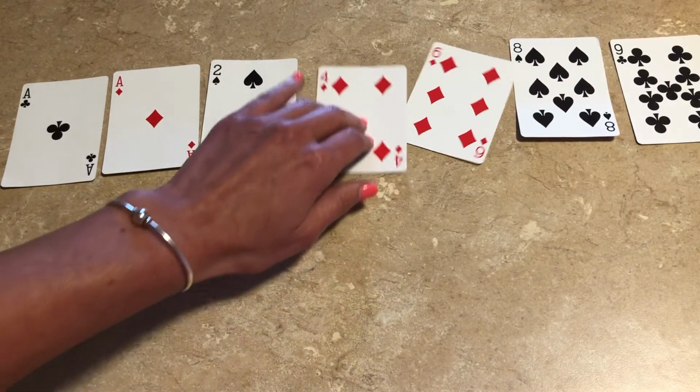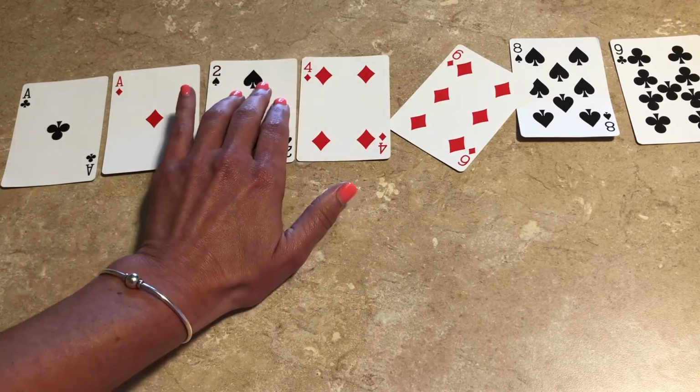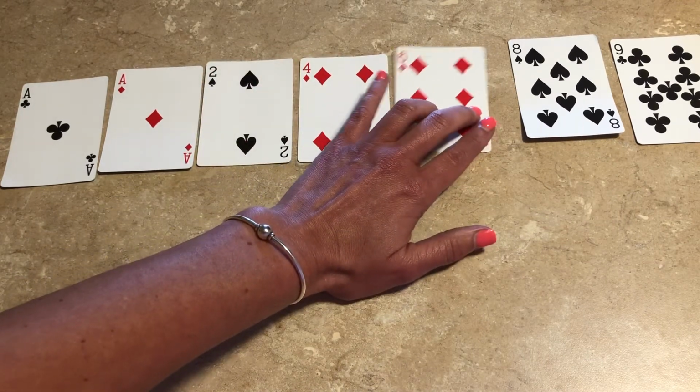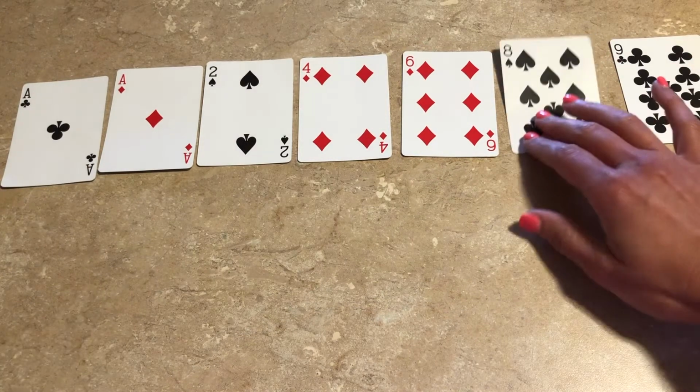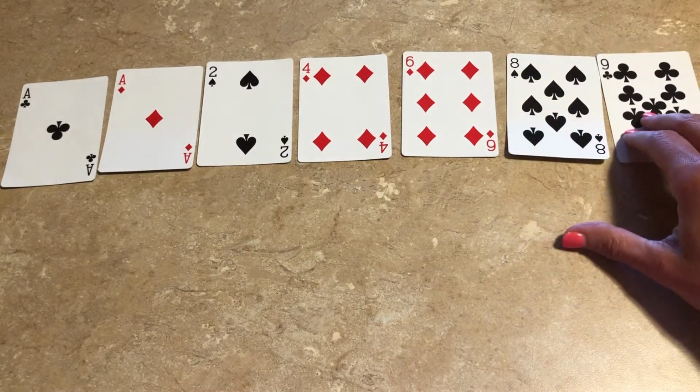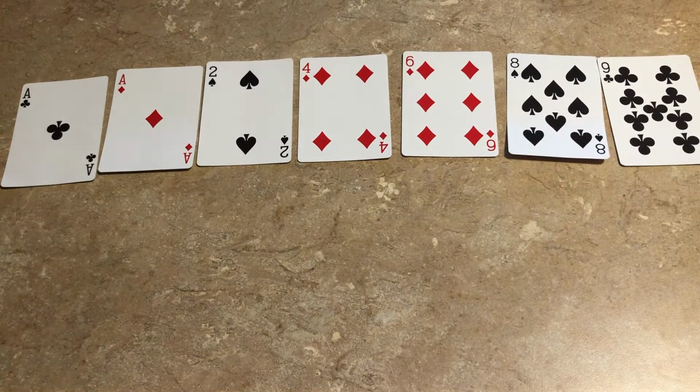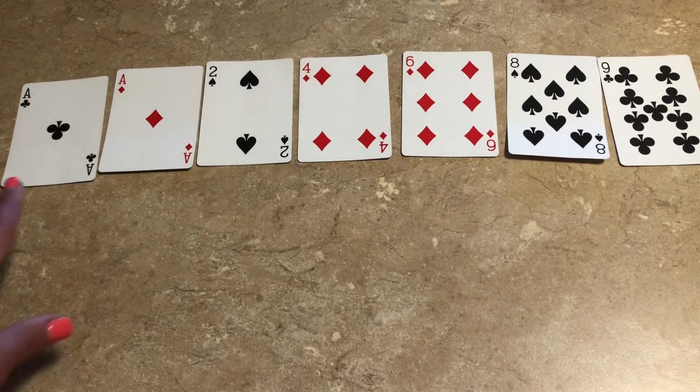So I'm going to stick that right here. 8 and 9.